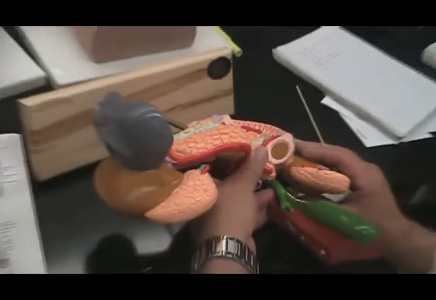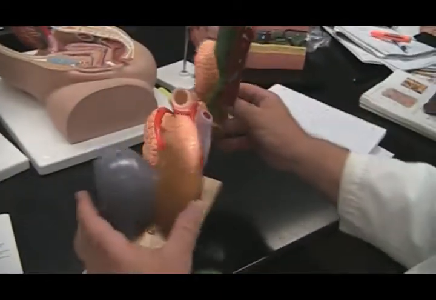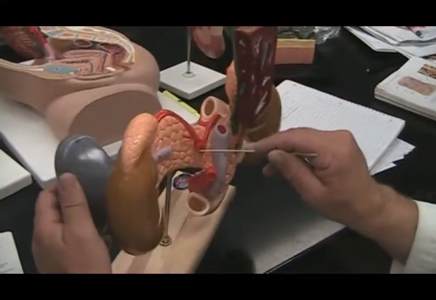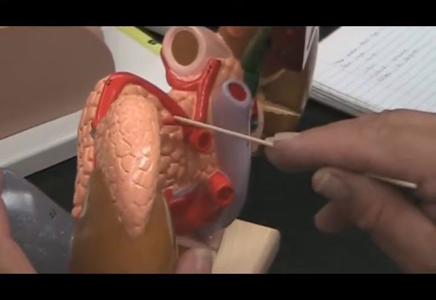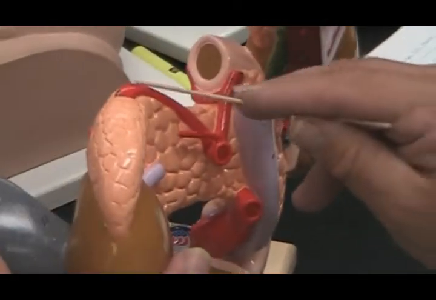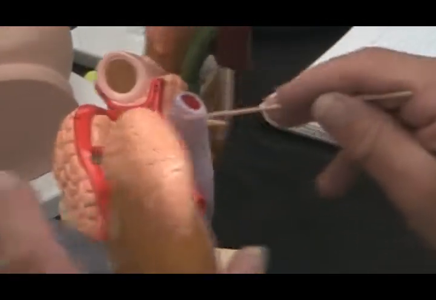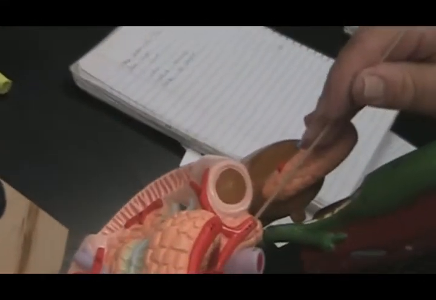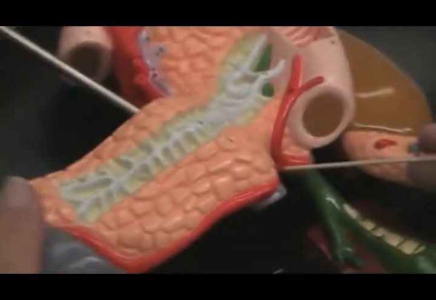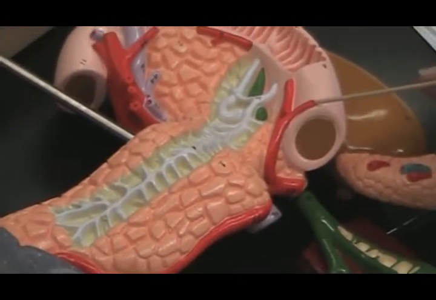Now we do the blood vessels. Here again is the celiac artery, giving rise to 3 blood vessels. Here you have the left gastric, here you have the splenic, here you have the common hepatic. Now this guy splits off. This now becomes the hepatic artery proper. Now that it splits off, we have a split here.